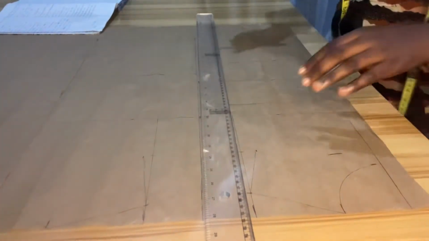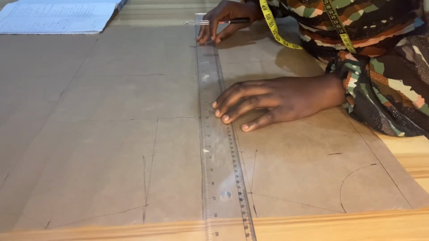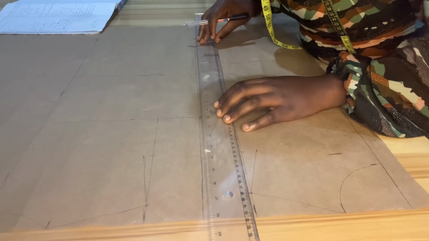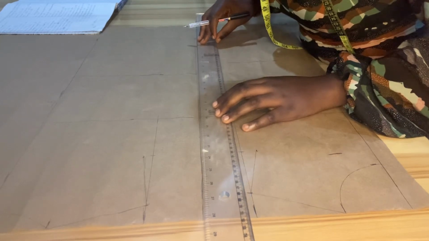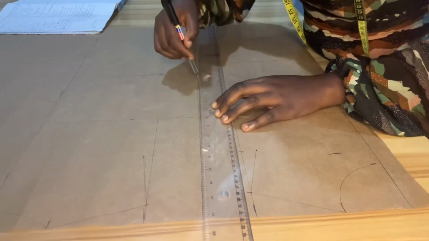So this is it. The next thing is to use your straight ruler to draw the length down to your waist, just the way I'm doing it. I'm trying to get the waist and the measurements. We are going to leave it like this from the waist.